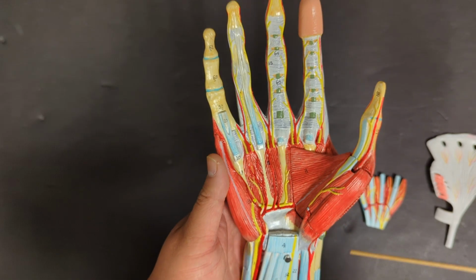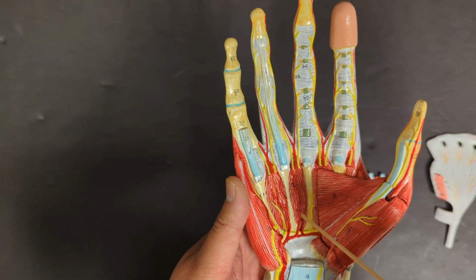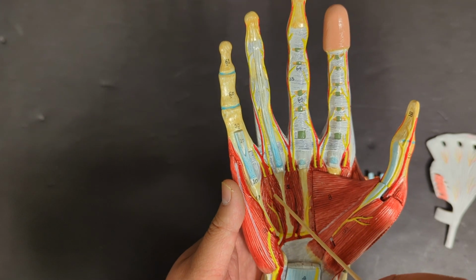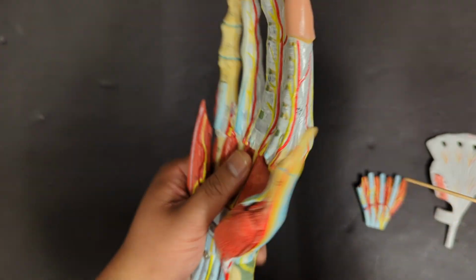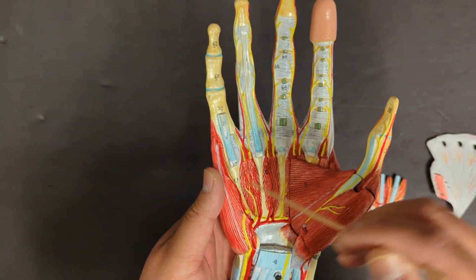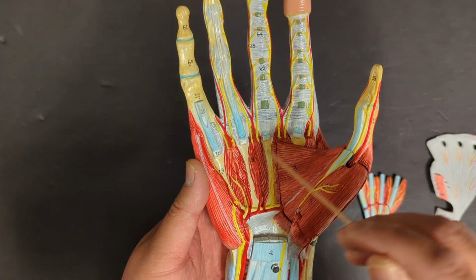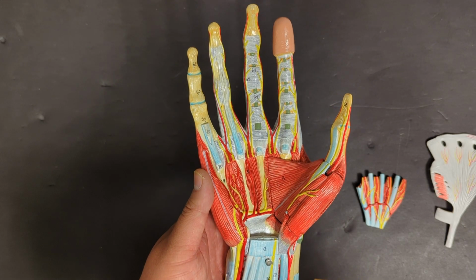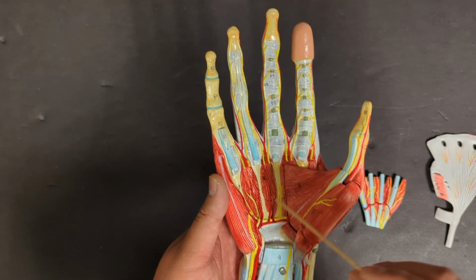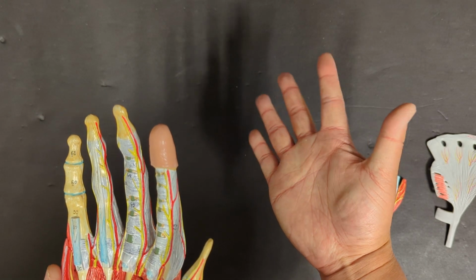Now, to be honest, these are a little bit hard to differentiate, but what you'll see is that you'll have muscles on the palmar side as well as along the dorsal side. So you can see them. It's just hard to know which one's which, but these would be the palmar interossei, and these are going to be helping with adduction. So these help to adduct the fingers like this.